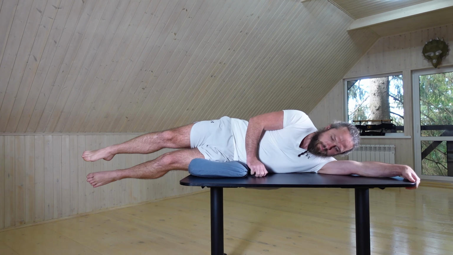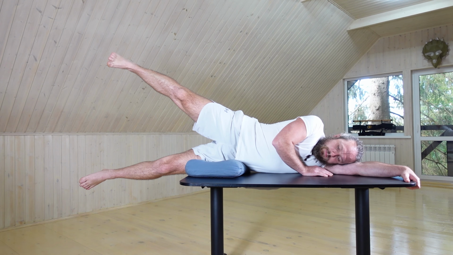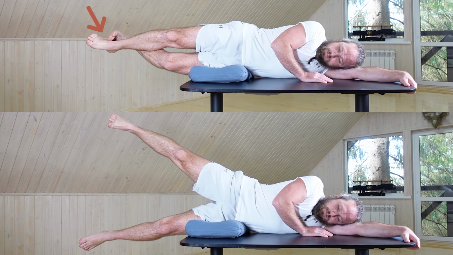Lie on your left side on a table or couch. Place a blanket or small pillow under your pelvis. First, tense your right gluteus medius and minimus for 5 seconds by lifting your right leg up, or try lifting your right leg up while applying downward pressure with your left heel. Then relax and allow your right leg to lower.